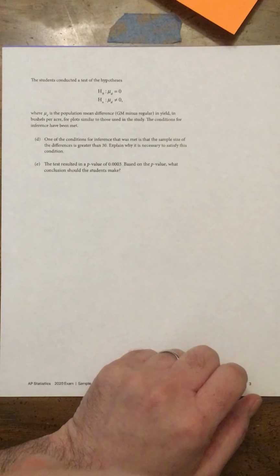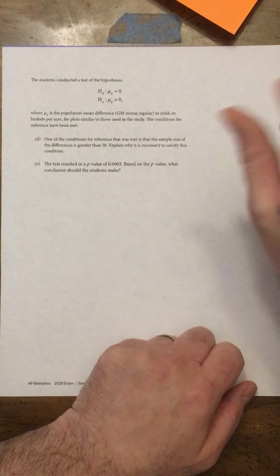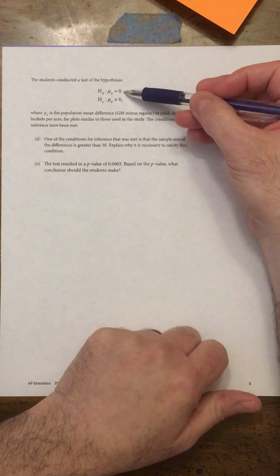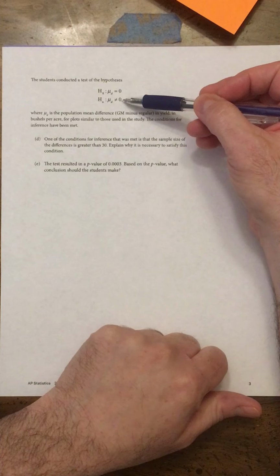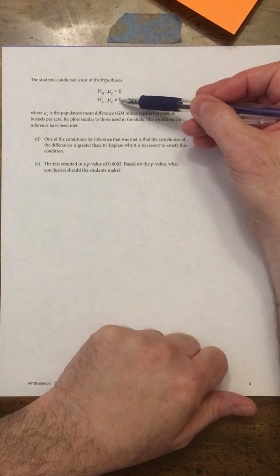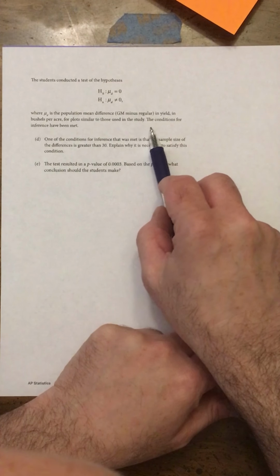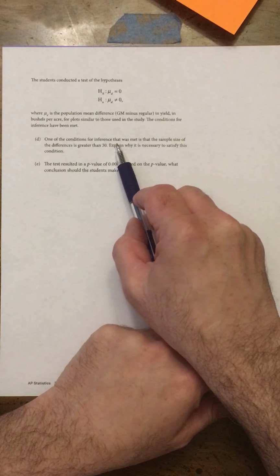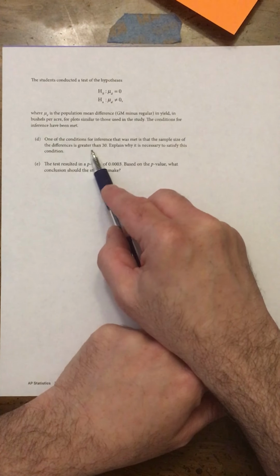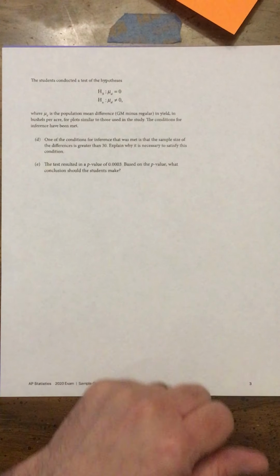Part D says, students conducted a hypothesis test where they made the null that the difference between the genetically modified corn and the regular corn is 0. We always assume that there's no difference. And then the alternative is that there is a difference, but it's not directional. It's basically a two-tailed test. We're just saying that the differences are not 0. Okay, so now they want to know: one of the conditions for inference that was met is that the sample size of the differences is greater than 30. Why is this necessary to satisfy the conditions? Why do we have to have a sample size greater than 30?